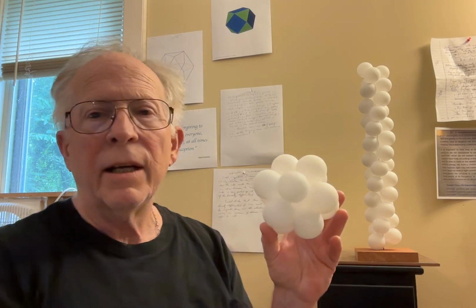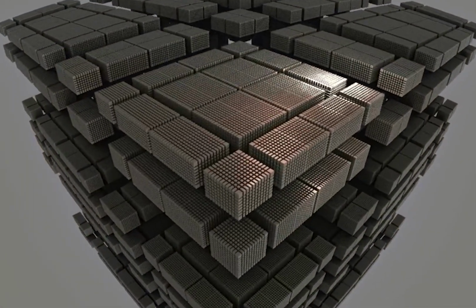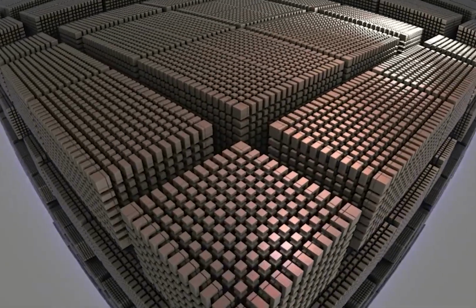I got a couple other things here I thought were interesting you might enjoy. This is, I showed you earlier, called the vector equilibrium. It's the cube octahedron. And there's a whole thing about the fractal nature of all these things. And probably most everybody knows what a fractal means.